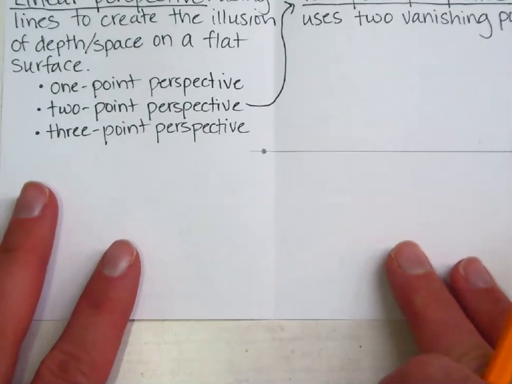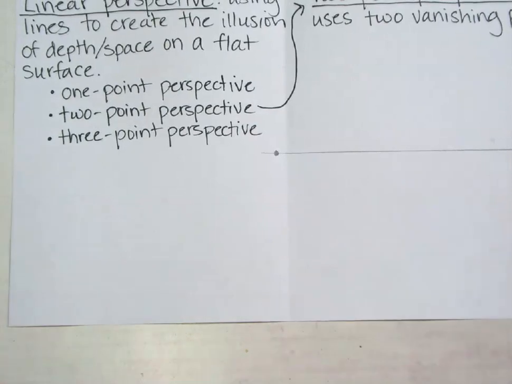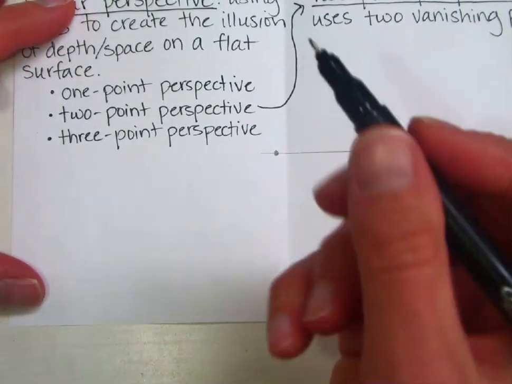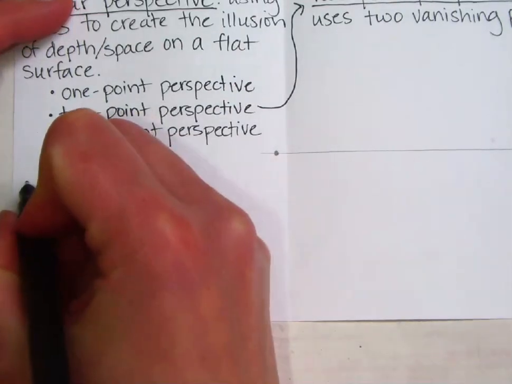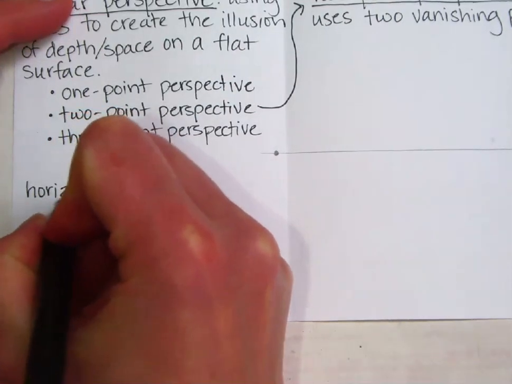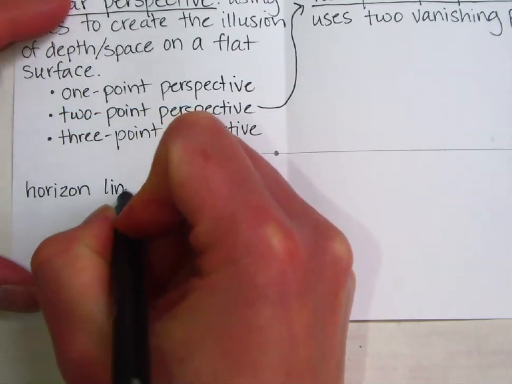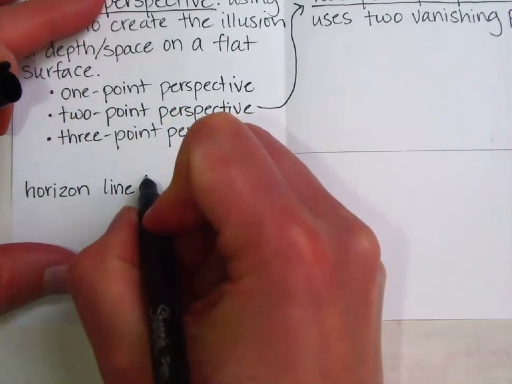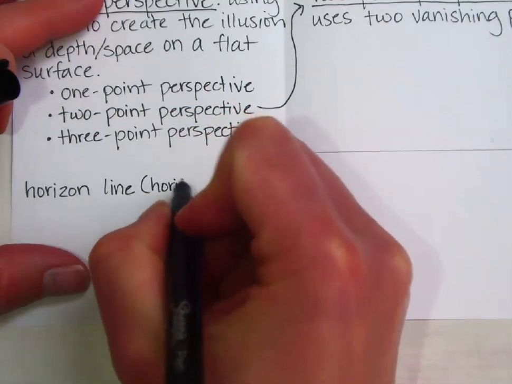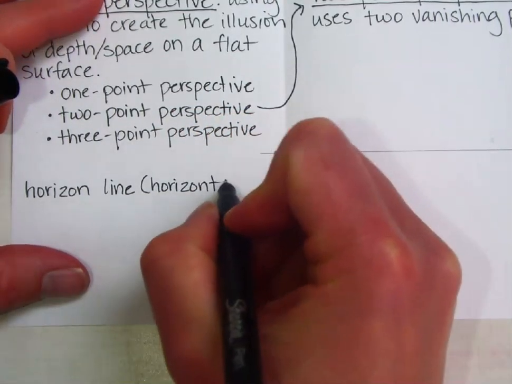Okay, so in ink, I'm going to label these 2 things. So I have the horizon line. Okay, it is horizontal.